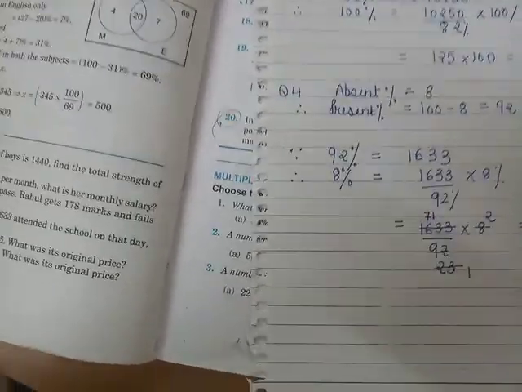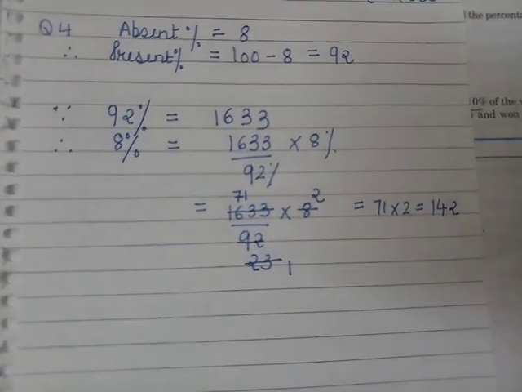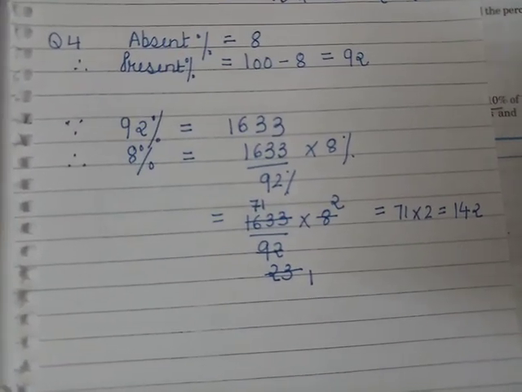So we were looking for the absent students. How many students were absent? That is equal to 142. Write the complete statement in the answer line.